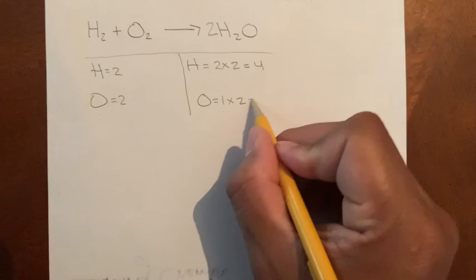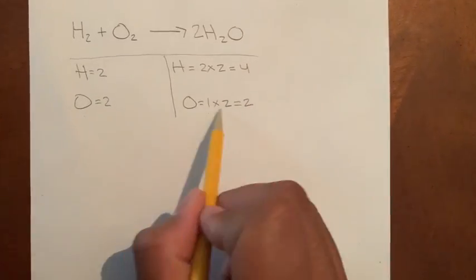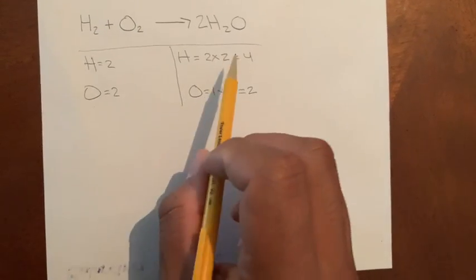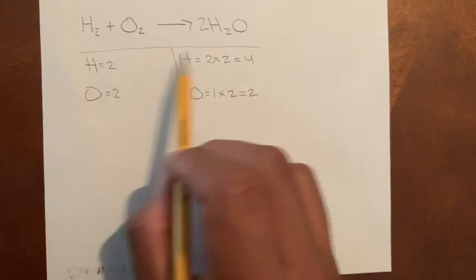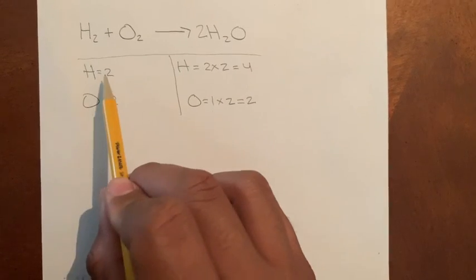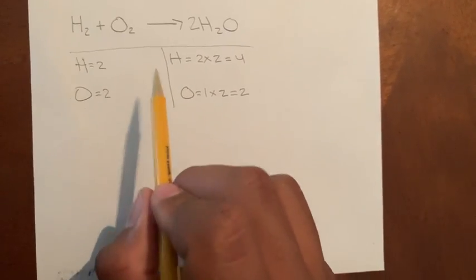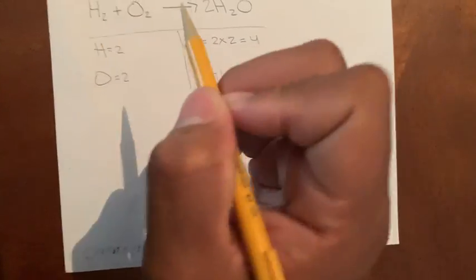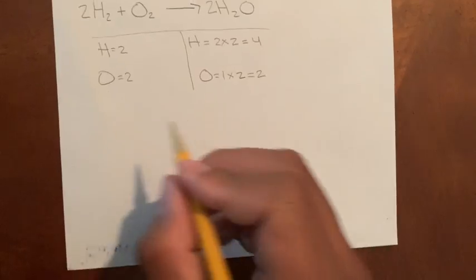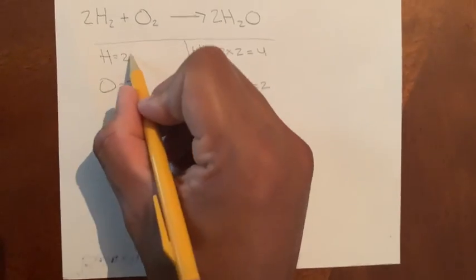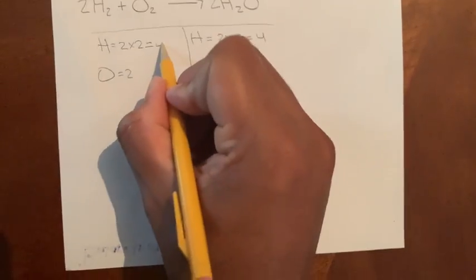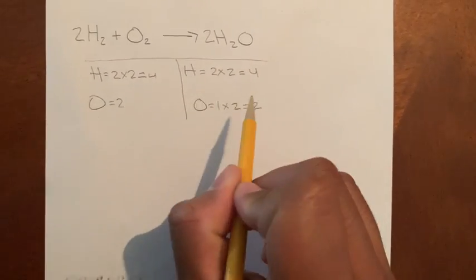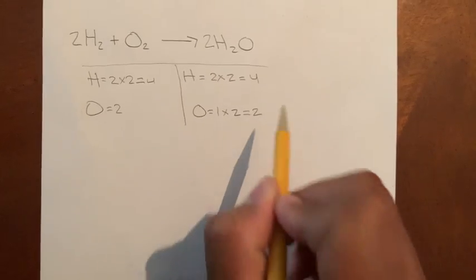So the 2 oxygens that we have would be happy and balanced. But what happens with our hydrogen is that over here we have 4 and over here we have 2. So that means we would have to plug in a coefficient in front of the hydrogen, and we can use 2. Since 2 times 2 equals 4, that is the same thing we have on the other side. That is what we're looking for to have our balanced chemical equation.